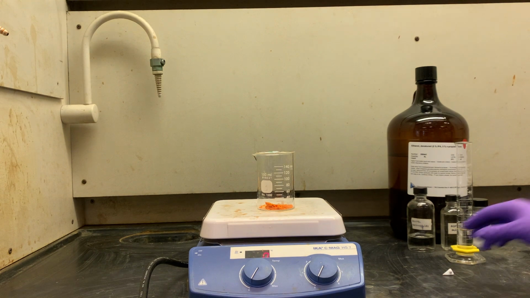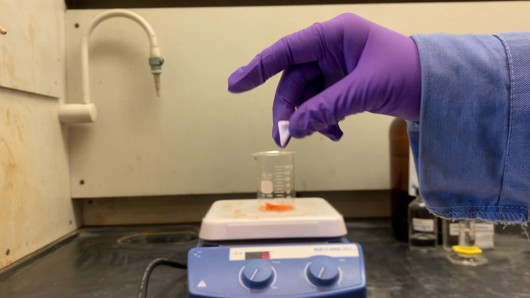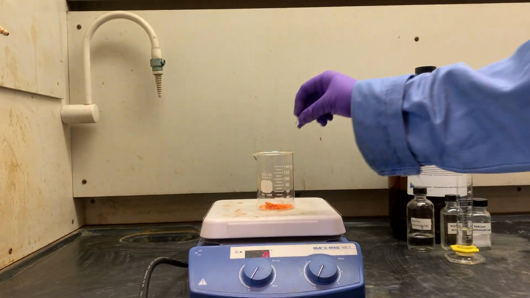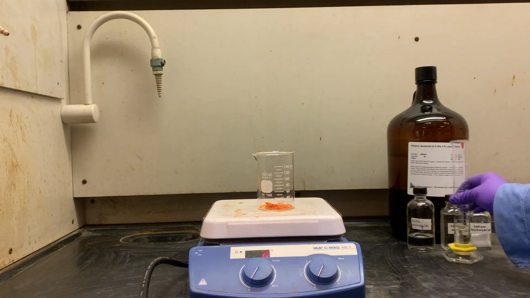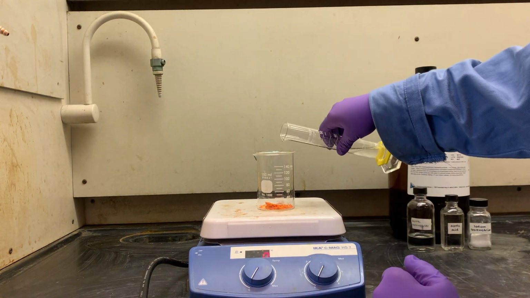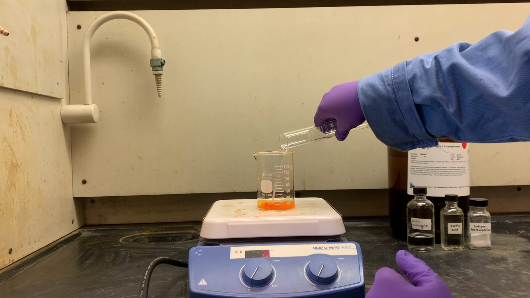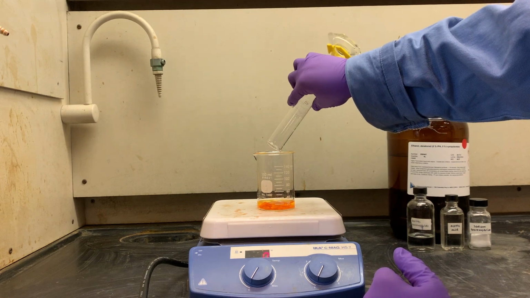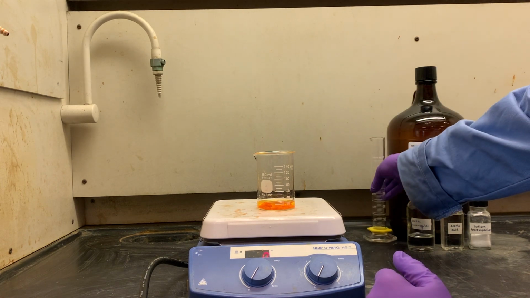Return to your workspace in the hood. Place your recrystallized amine in a clean 150 milliliter beaker and add a medium-sized magnetic stir bar. Add the 95% ethanol and place the beaker on a hot plate. Turn the magnetic stirrer on and partially dissolve the amine.